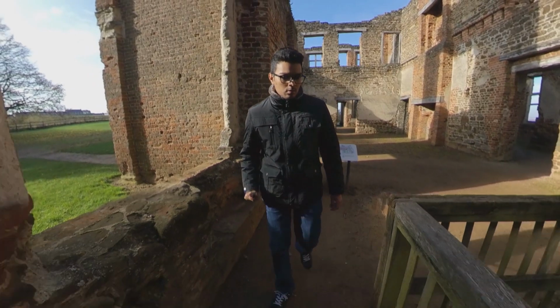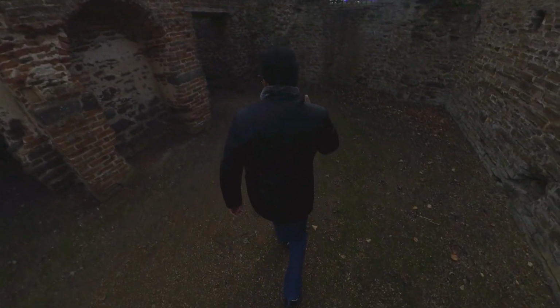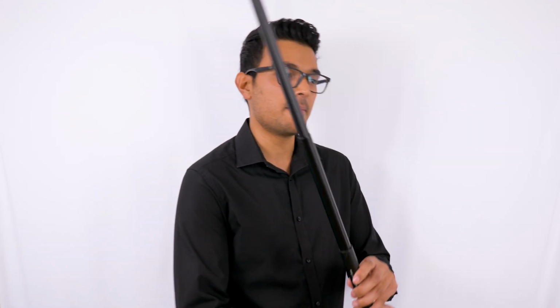I wanted to get a range of shots of me exploring the haunted house, trying to find out where the sounds are coming from. So I put the One X on the invisible selfie stick. I put it out in front of me like this, directly in the middle. I would then start walking with it, and this would give me a front-facing third-person view. I then put it behind me like this to get a backwards third-person view.